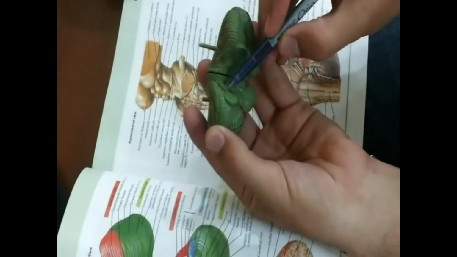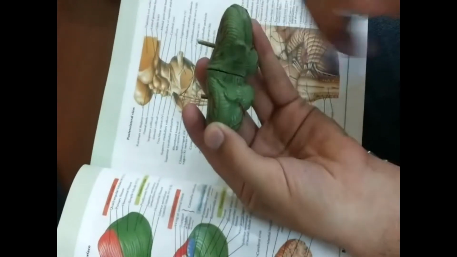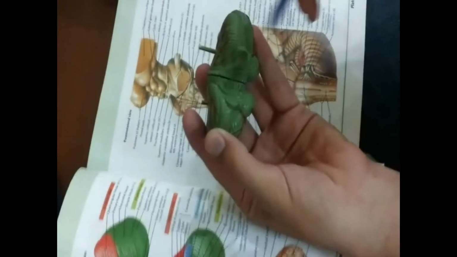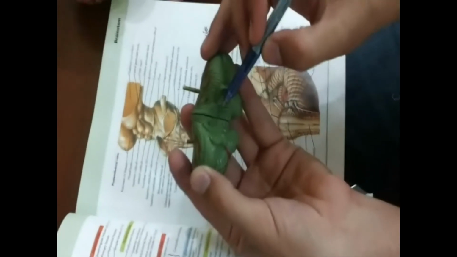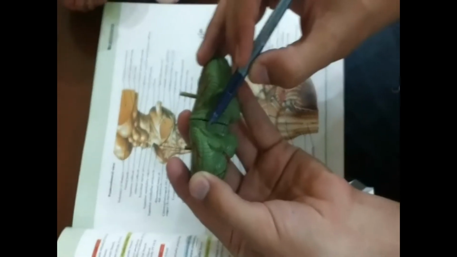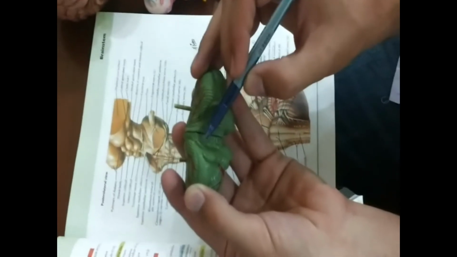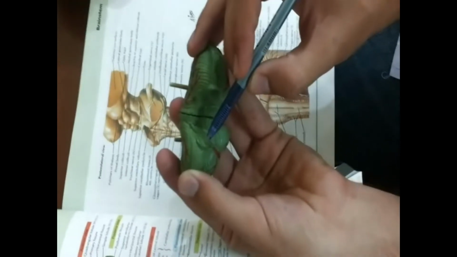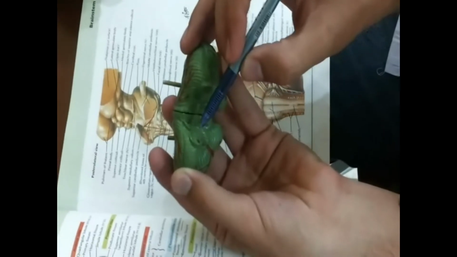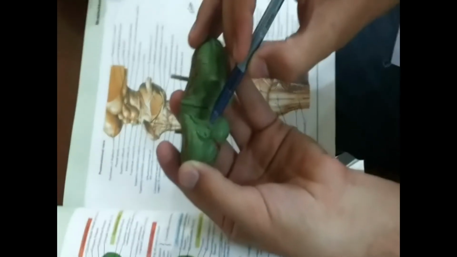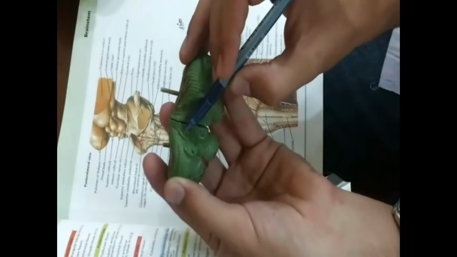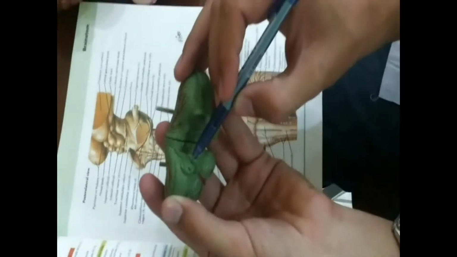And this whole region represents the peduncles, the superior, middle, and inferior peduncles. This region, the most medial region, represents the superior peduncle. The most lateral region represents the middle peduncle, and inferiorly we have got the inferior peduncle.